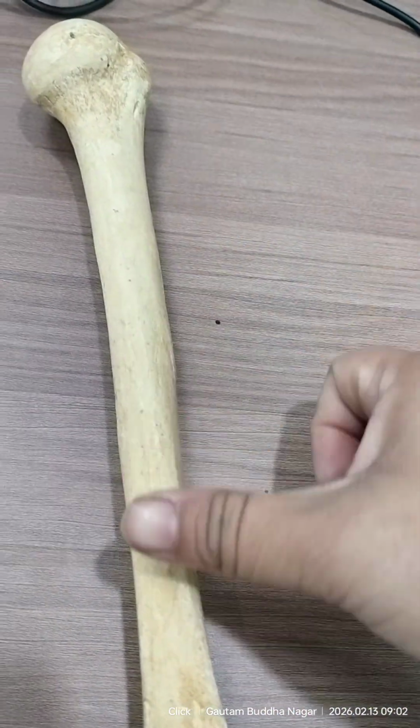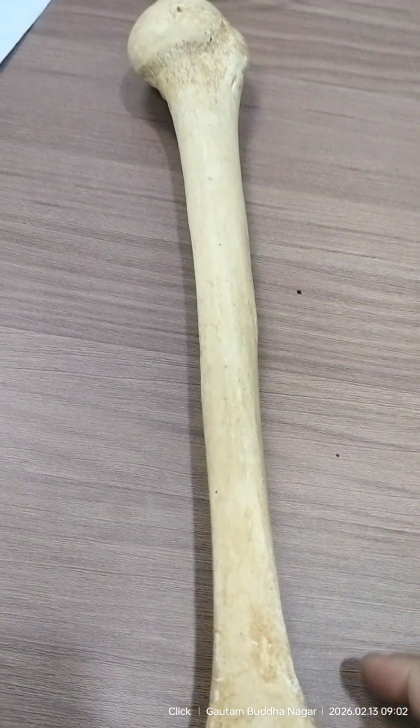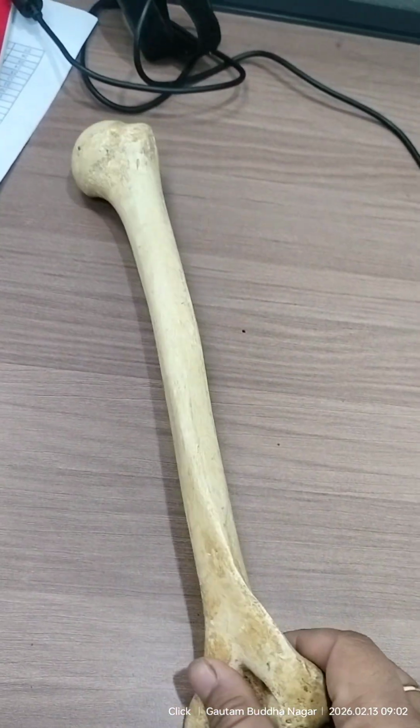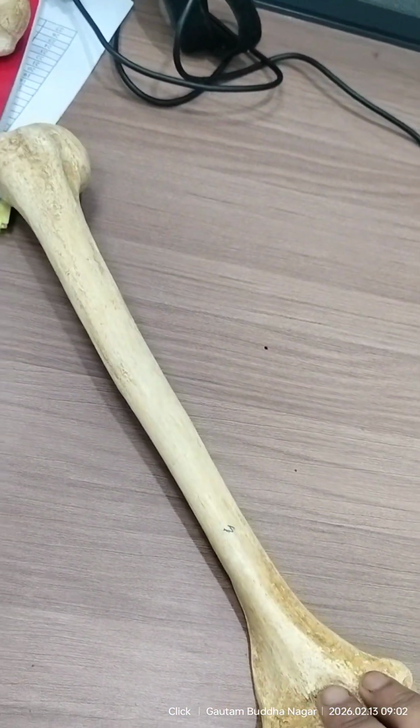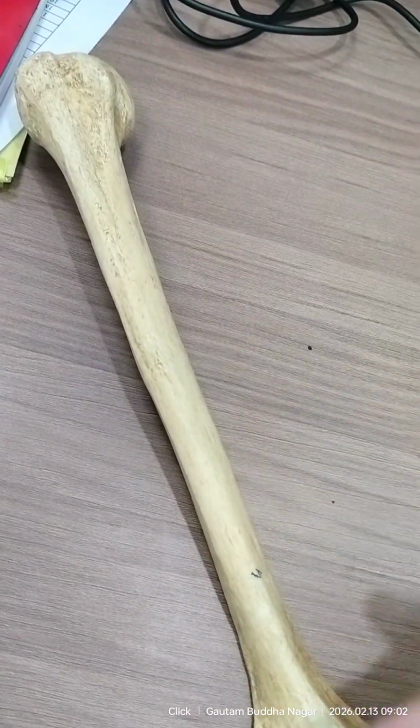If you get a surface here, what surface is this called? This is our posterior surface, because this is the posterior part I have mentioned. This is the posterior view of the humerus. Now we will make a turn again. This is the greater tuberosity, and this is the lesser tuberosity.